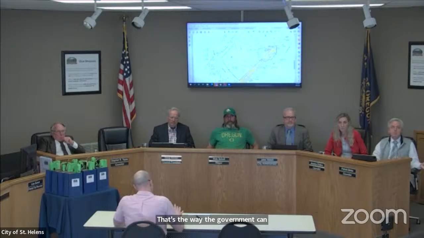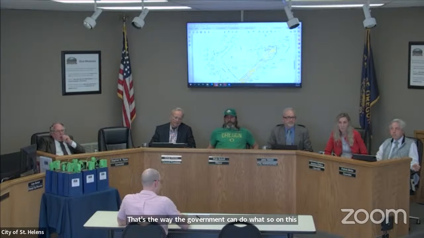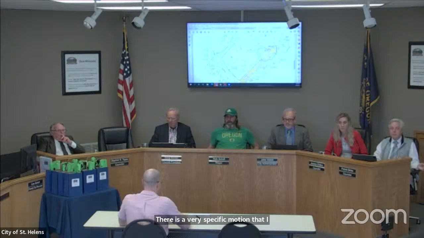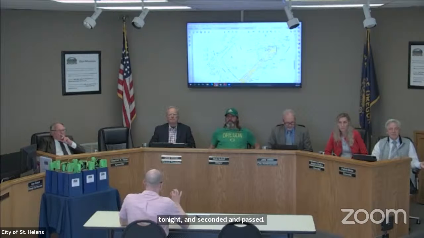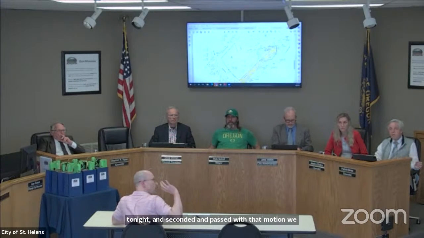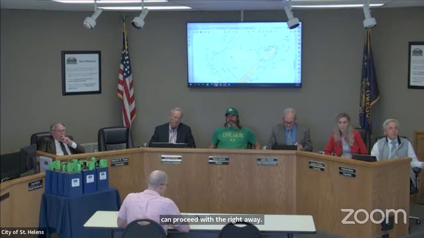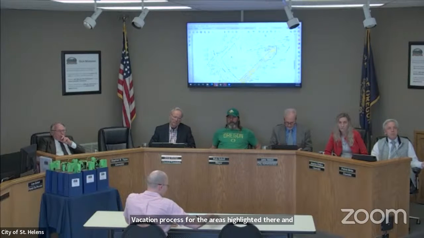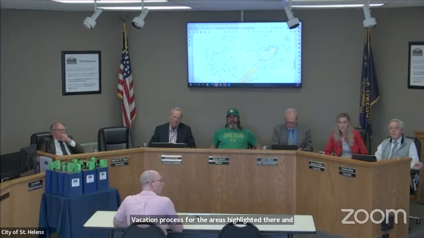On this memo, there is a very specific motion that I hope is made tonight, seconded and passed. With that motion, we can proceed with the right-of-way vacation process for the areas highlighted there. That's another little mini step for the public safety facility.